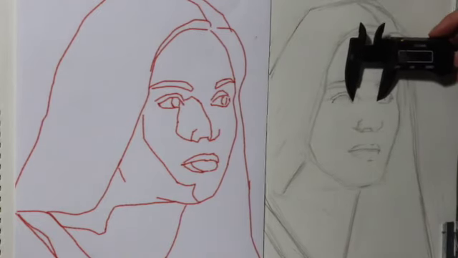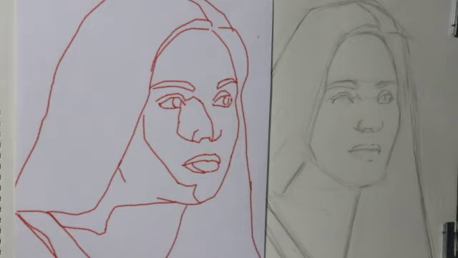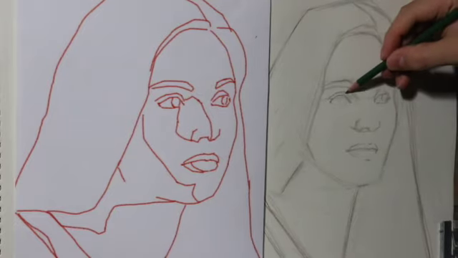So again, it's optical illusion. Now when I stand back, it makes sense. It works. But up close, it doesn't.